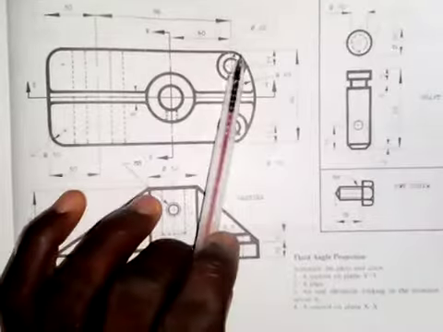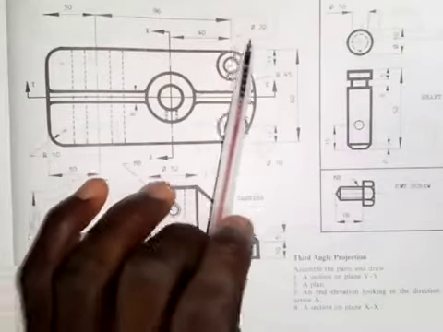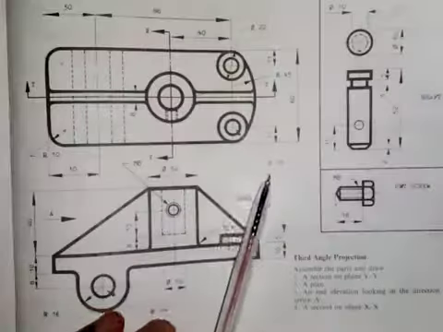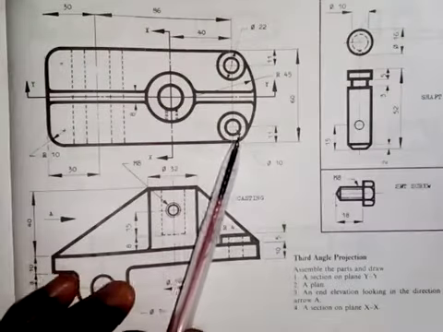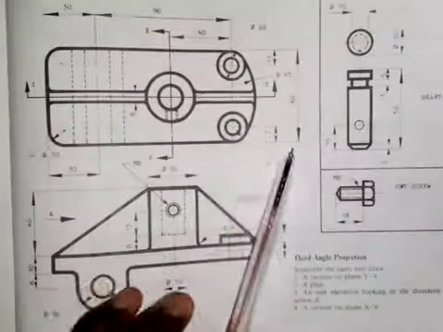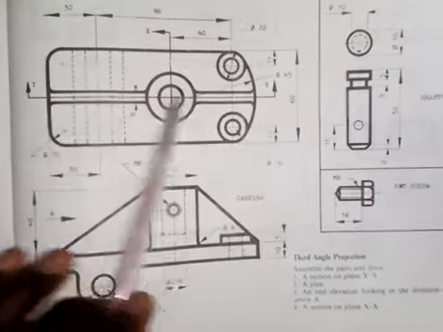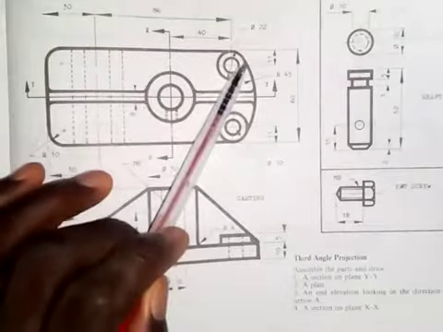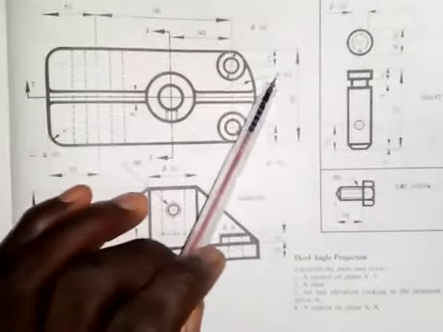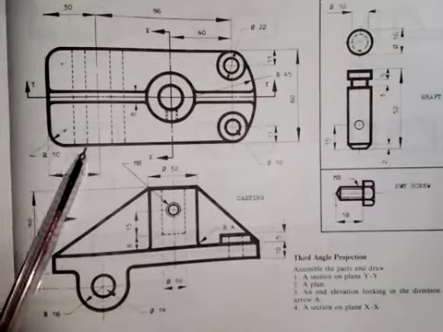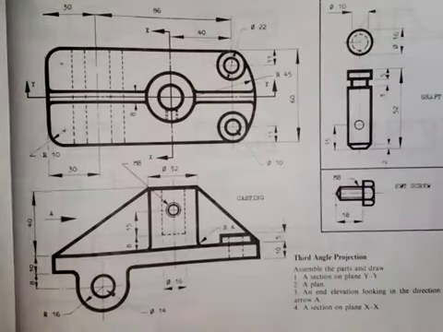For this circle here, the diameter is 22, and for this small circle, the inner one, the diameter is 10 millimeters, and the distance from here to here is 60 millimeters. The distance from the center here to this end is 11, and the radius of this arc is 45 millimeters, and also the radius of this arc is 10 millimeters. So we are going to start with the plan as I said.